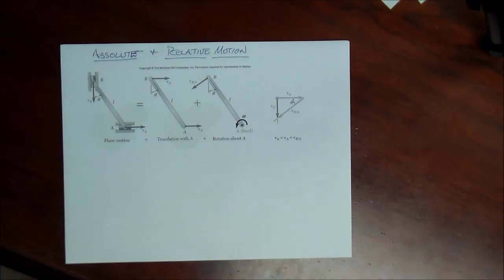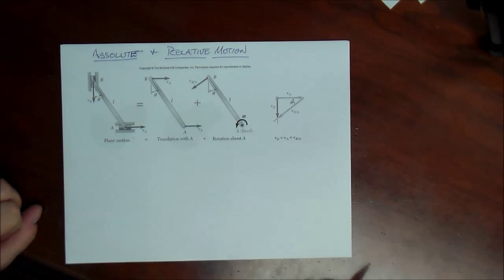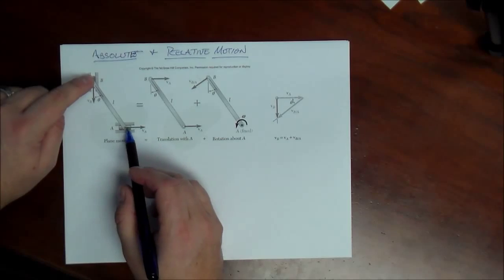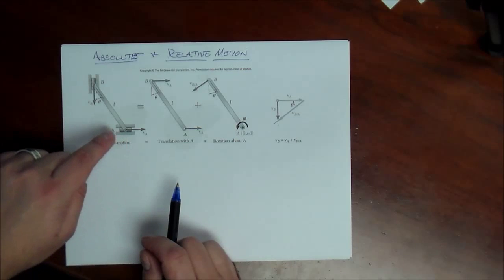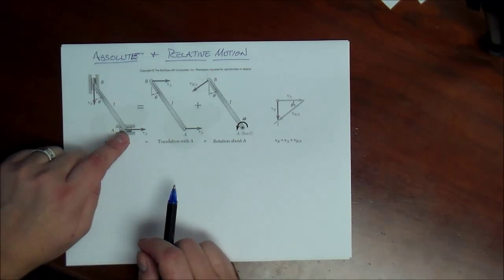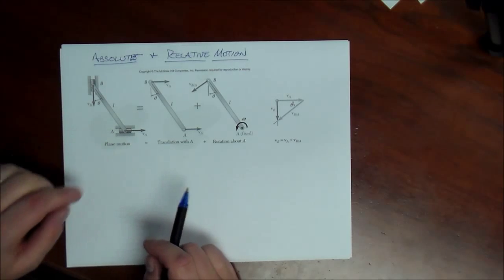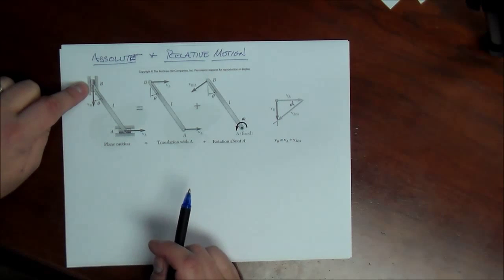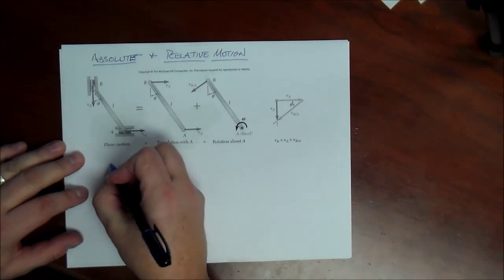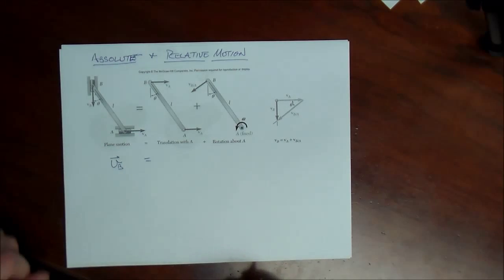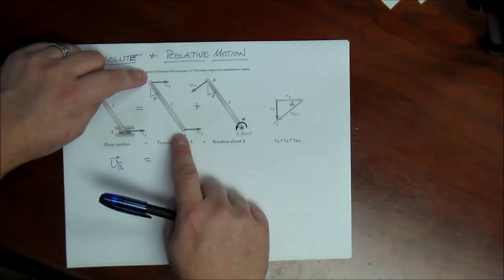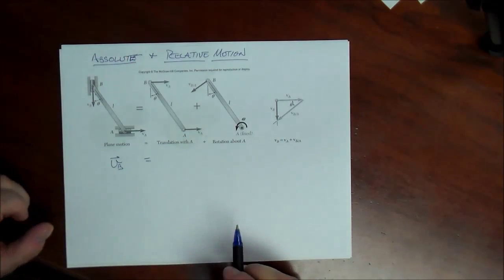So, building on this notion of relative motion or using combinations of translation and rotation for the velocity of a rigid body. Suppose we have this bar that's connected to sliders at either end, and we are given information about the geometry and the velocity of point A at this end. And we want to find the velocity of B at the other end. Well, we can write this equation as follows. Here's the velocity of B, and that's equal to, first of all, the translation component. Remember, when a rigid body is in translation, the velocities of all points are equal.